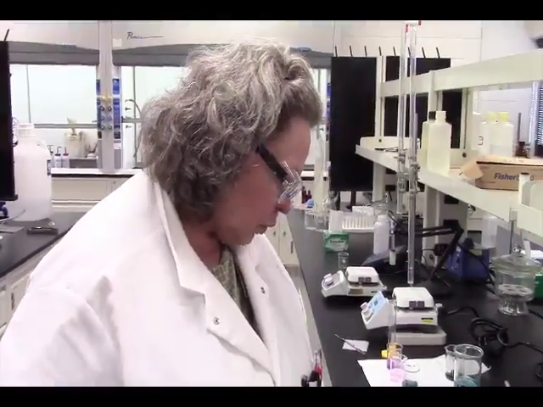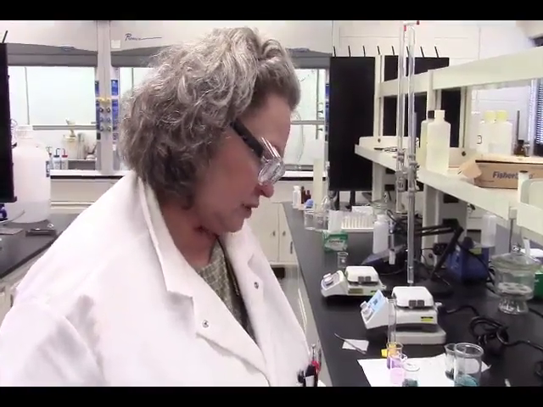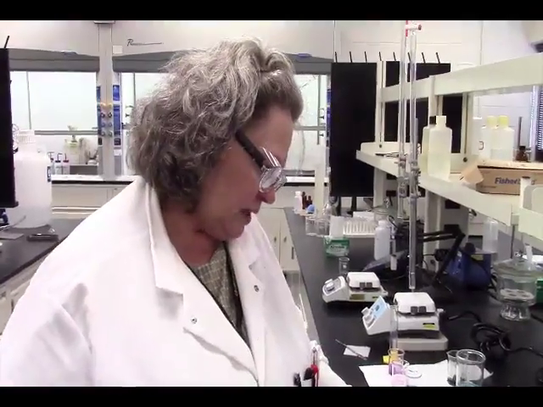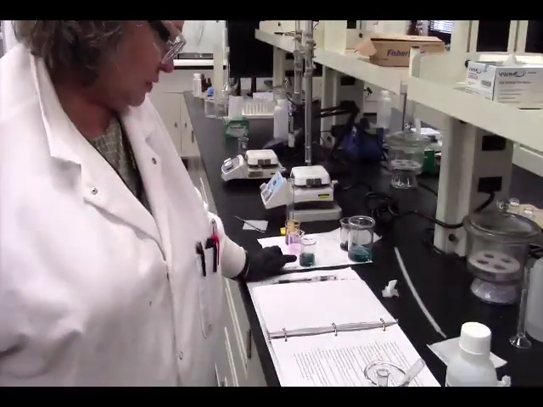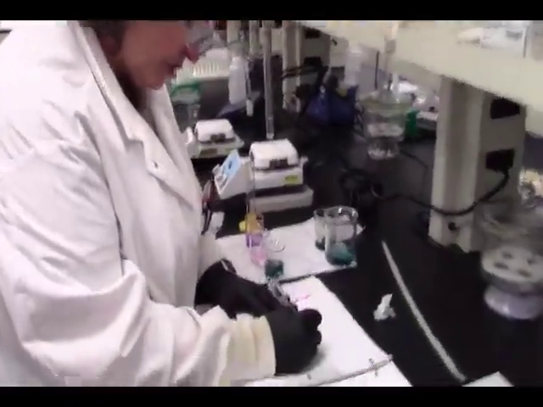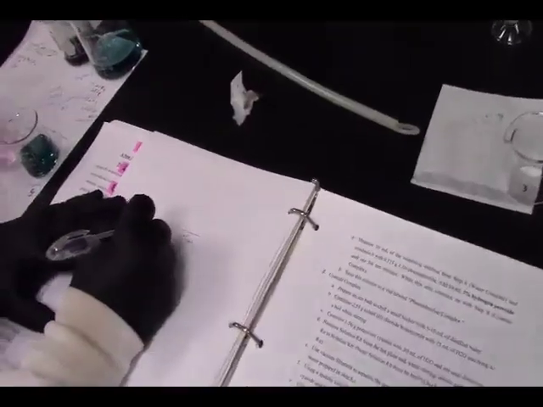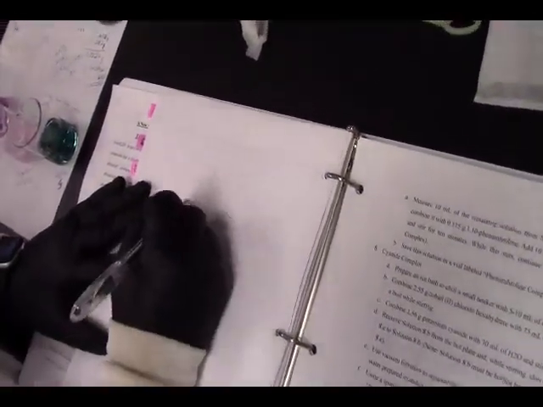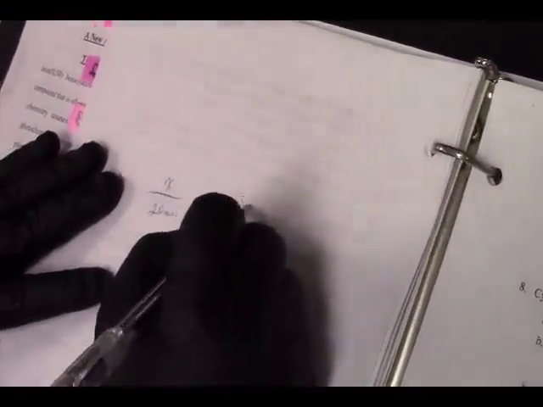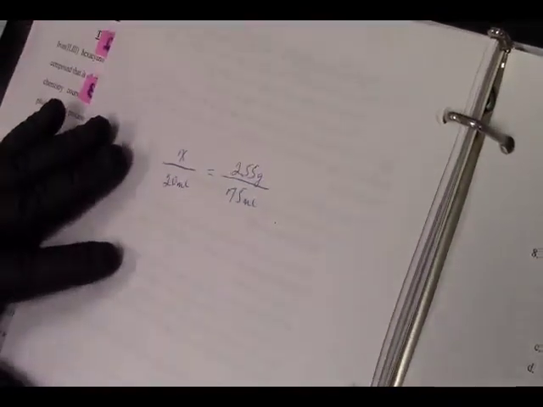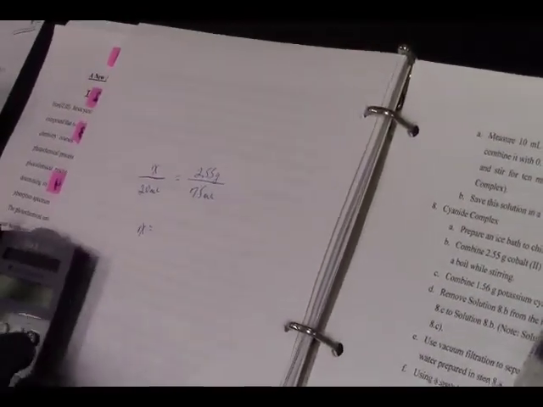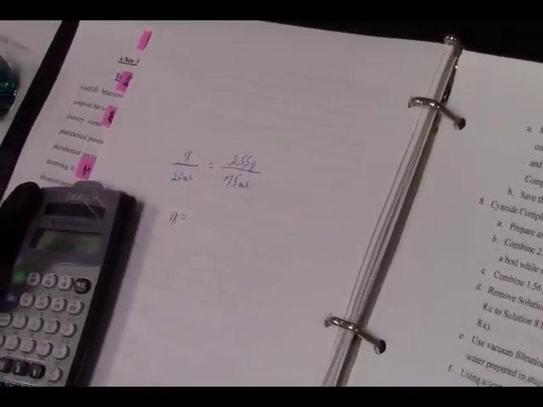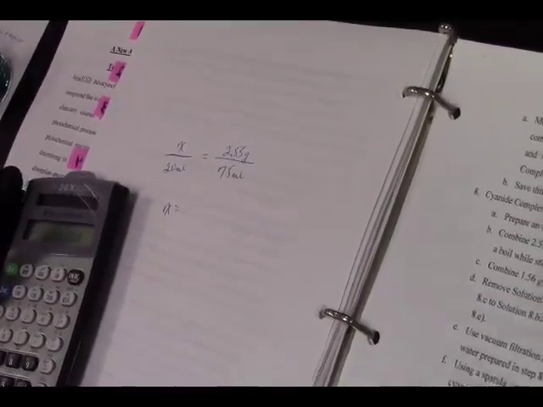So we're just going to make a cobaltous chloride hexahydrate complex, but we don't need the amount they have here. We probably need about 20 milliliters of this, so we're going to scale this down. If we have 75 milliliters for our volume, we're going to set up a ratio. We need about 20 milliliters of volume, and we need X grams of cobalt chloride, and this solution takes 2.55 grams of cobaltous chloride hexahydrate. So we're going to find our X: 2.55 times 20 divided by 75. So we need 0.68.